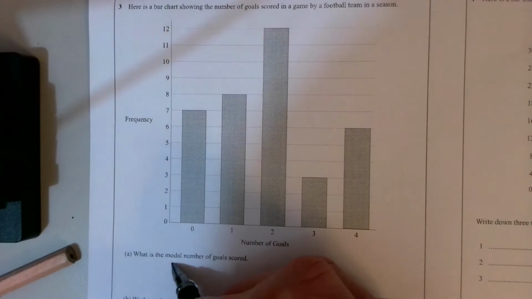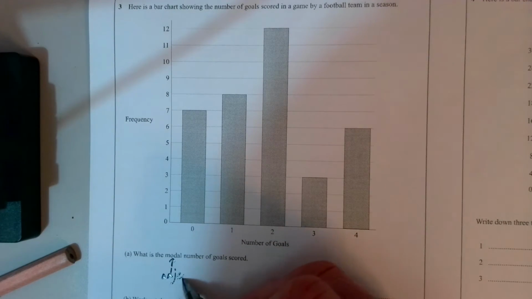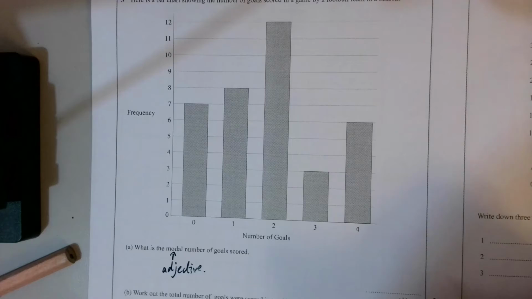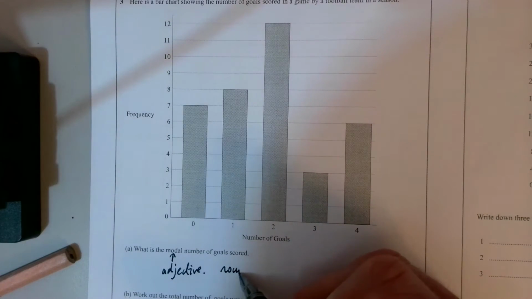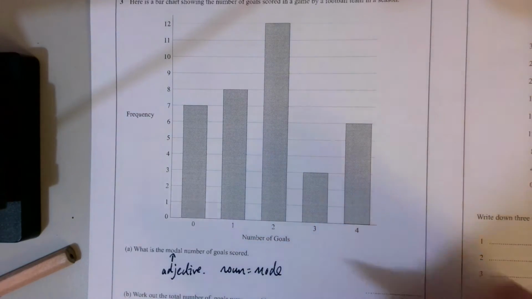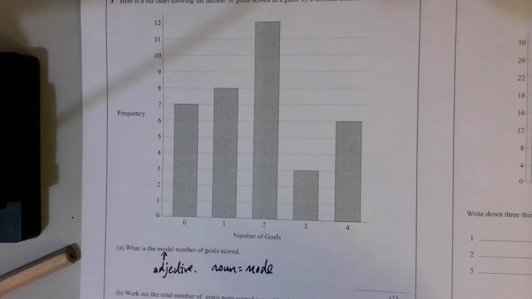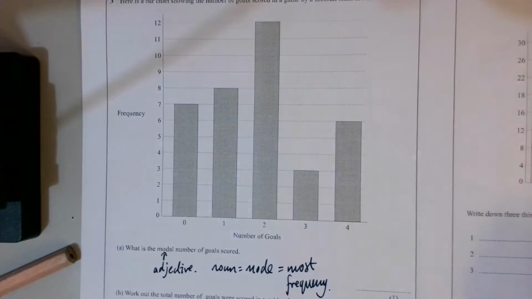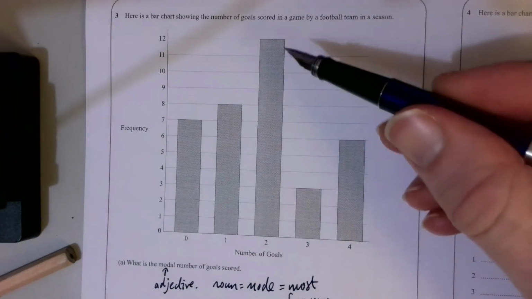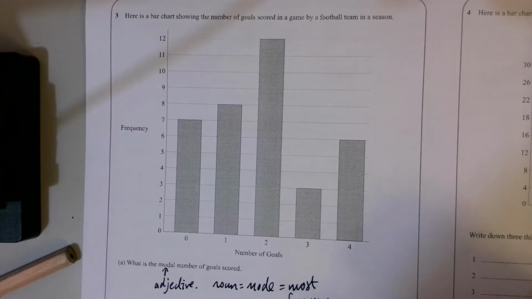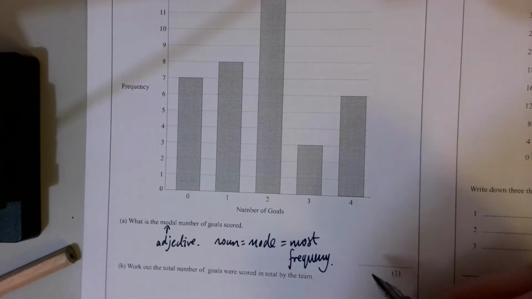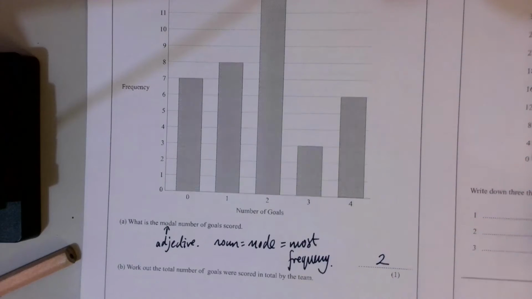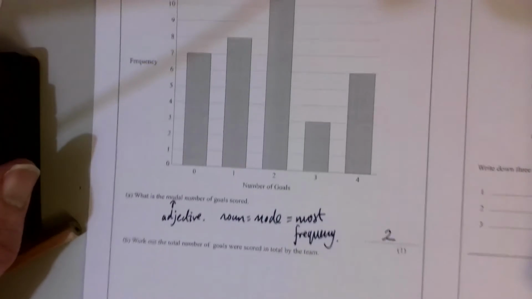Now, modal is an adjective, and it's the adjective which means the same thing as the noun, which is mode. So the mode, you know what the mode means? The mode is the most frequent, or the one that happens the most often. So the most often is the biggest bar, isn't it? They've scored 2 goals 12 times. So the modal number of goals scored is 2, because that happens more often than anything else.